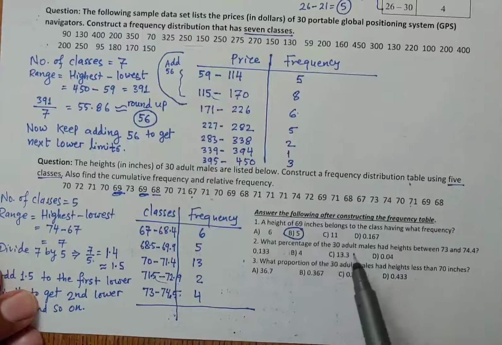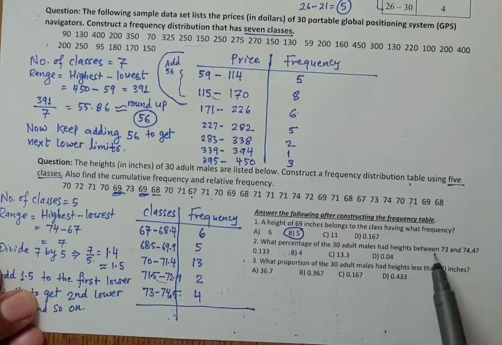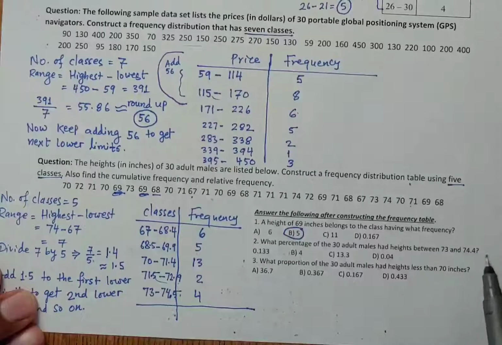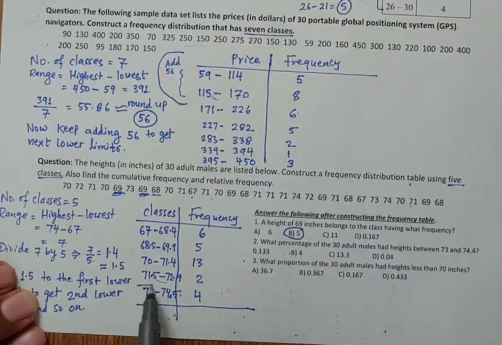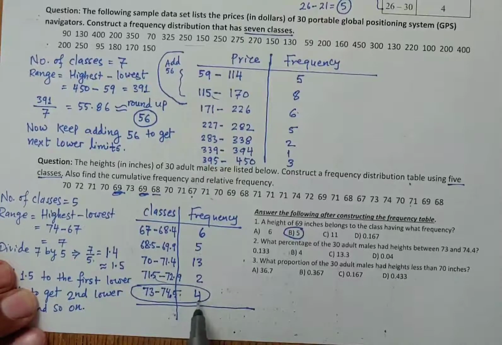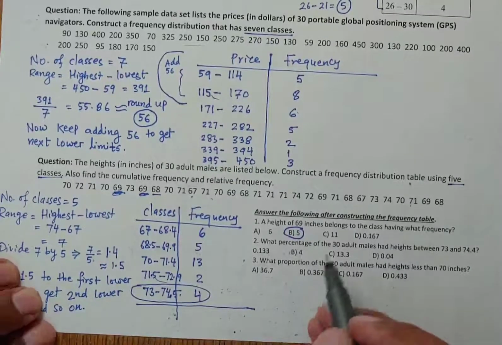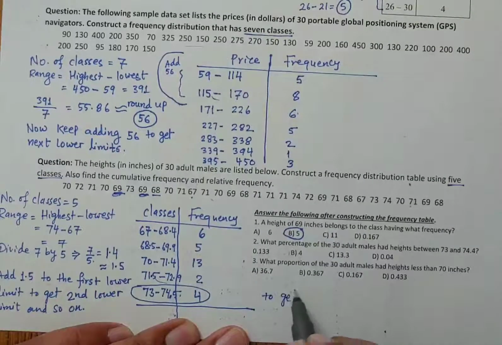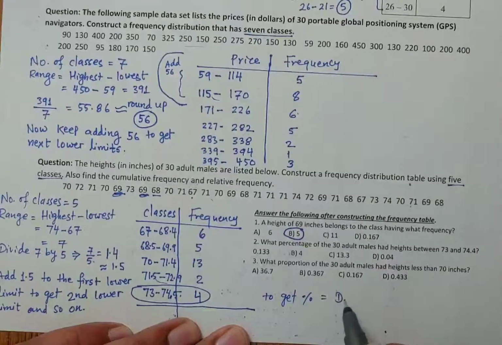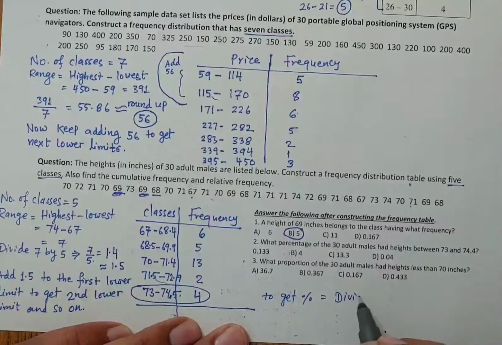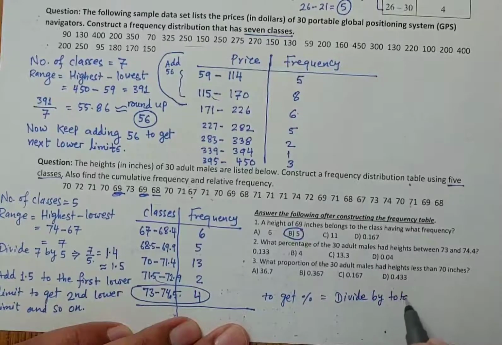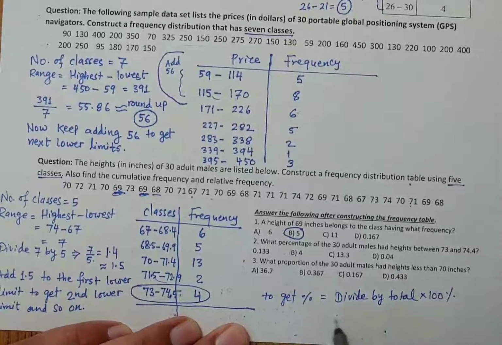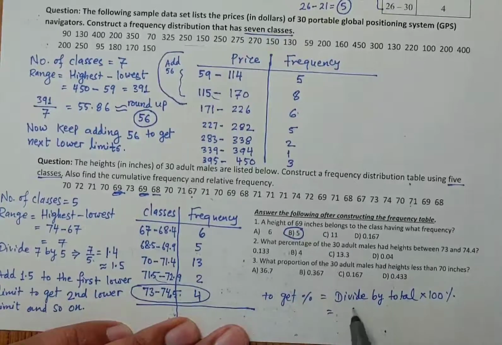What percentage of the 30 adult males had height between 73 and 74.4? There are 4 adults, but we need the percentage. So to get the percentage, what do you do? Divide by the total and multiply by 100, right? How many are there? 4.